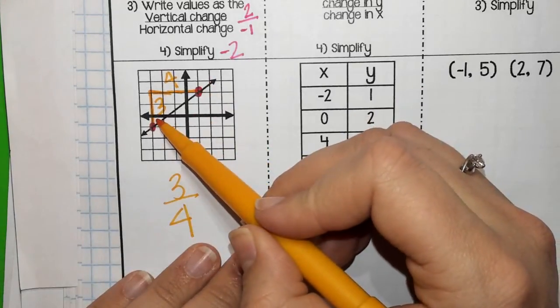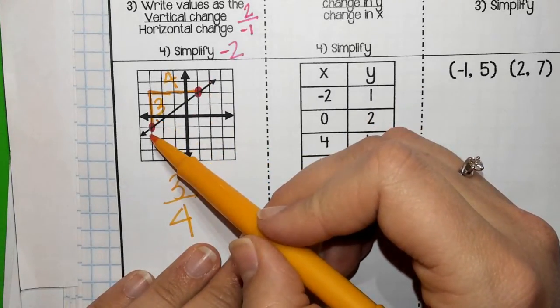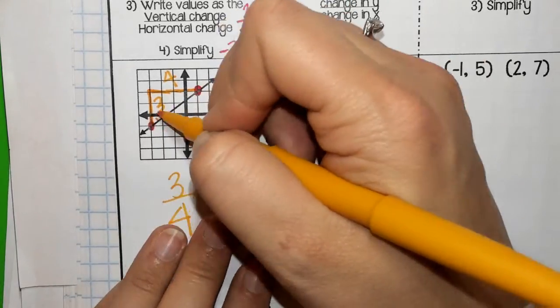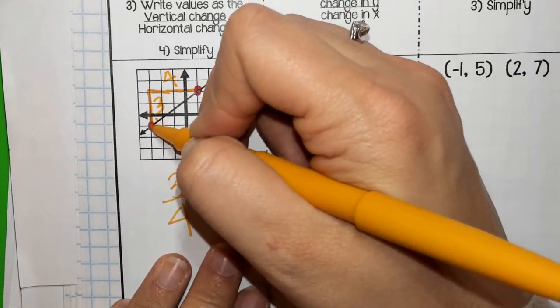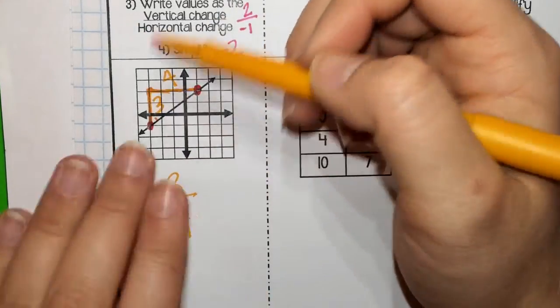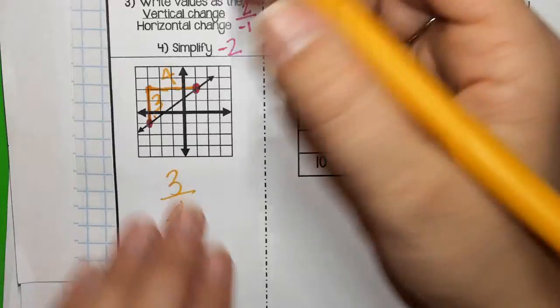Can it count like that? This is a whole square. It's a whole unit up. Even though it's only half right here, it's a whole unit up. So you just worry about how many are going up. You don't count the squares like that.